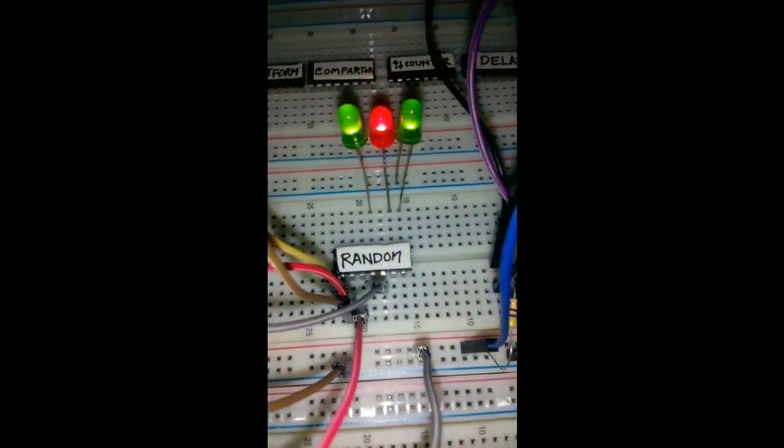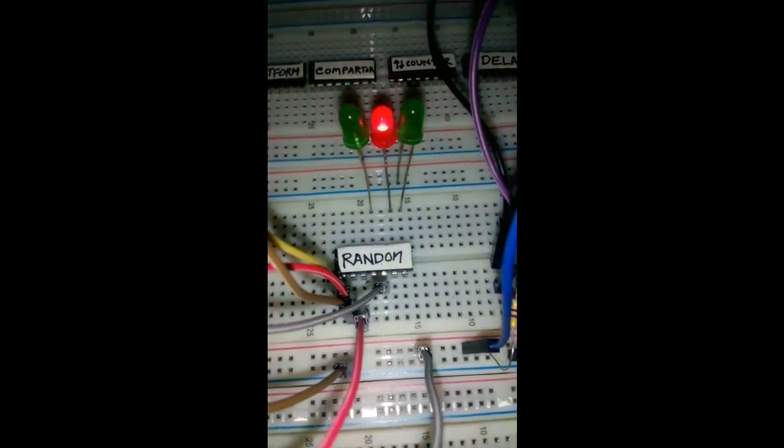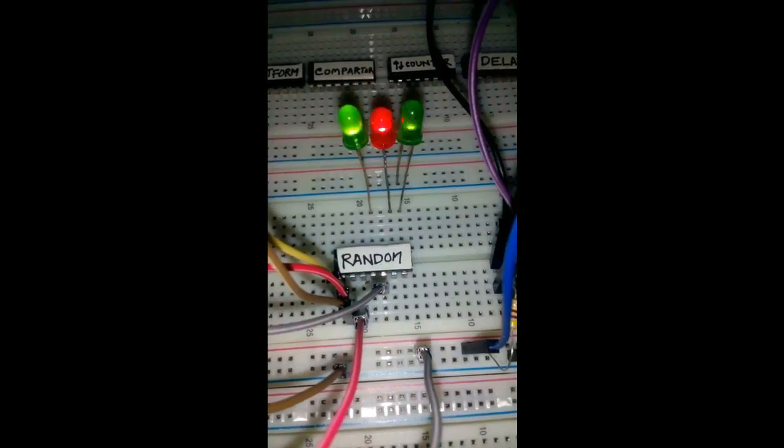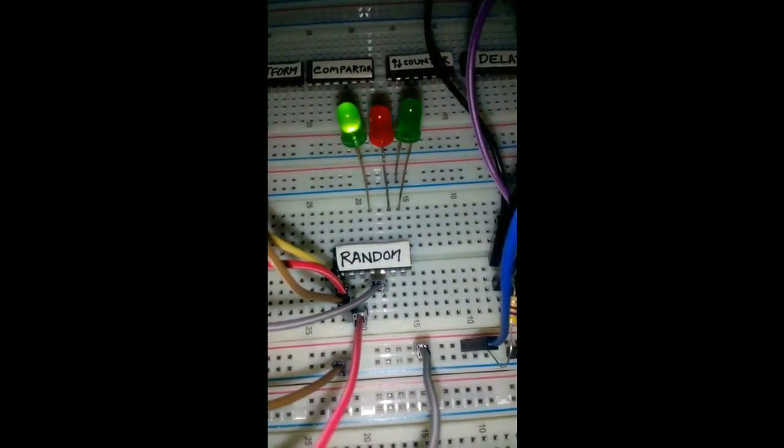The hardware implementation of the random number generation is shown here. The mod 8 counter is connected with a timer and gives a 3-bit random number, which can be seen in the LEDs.